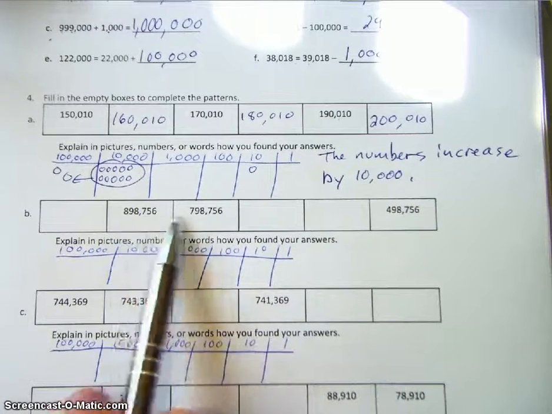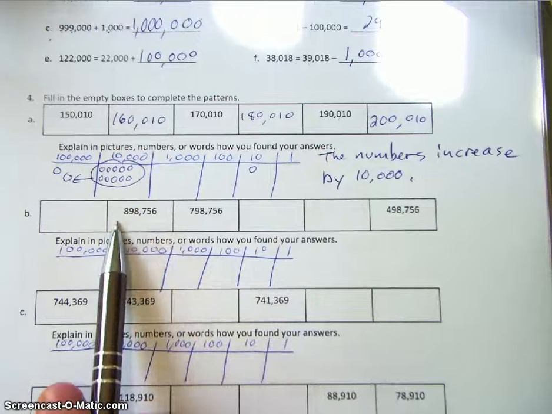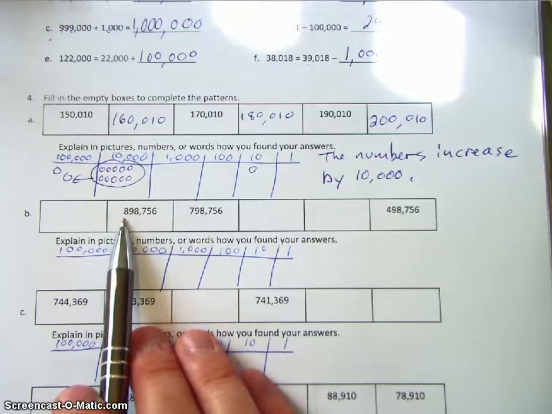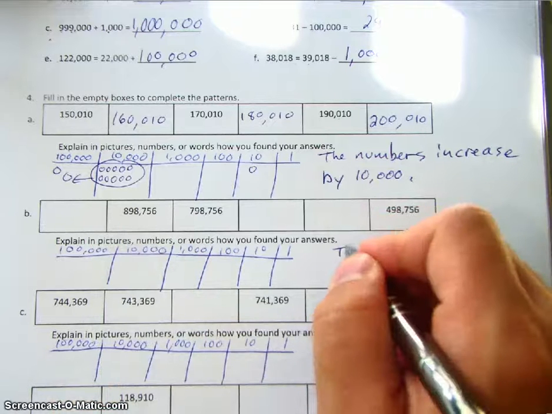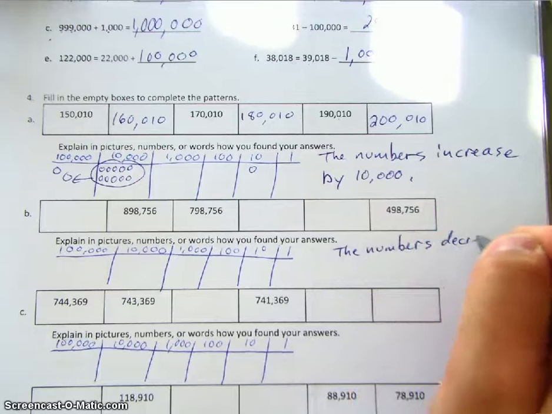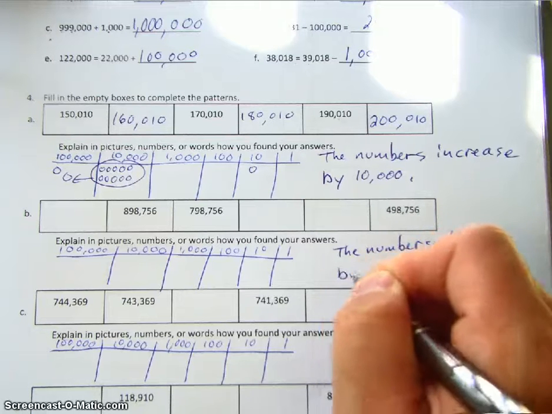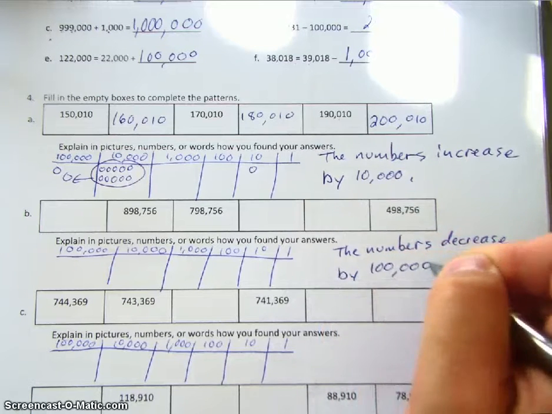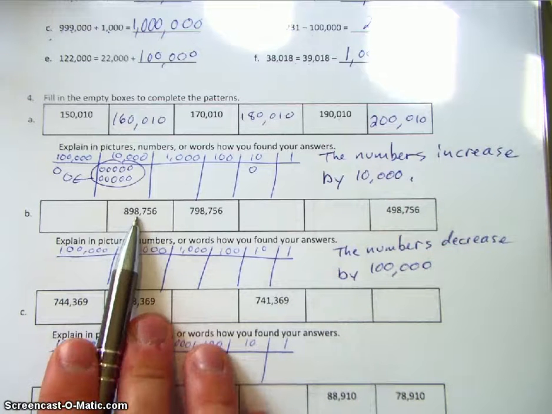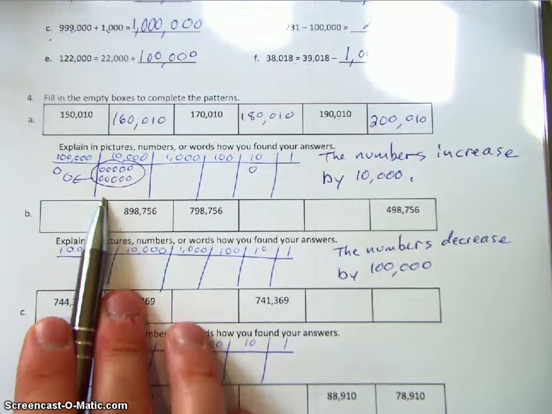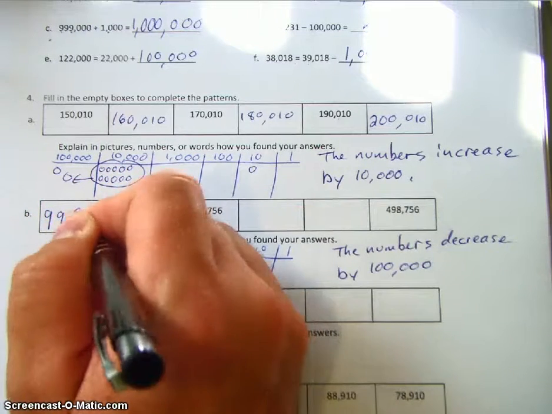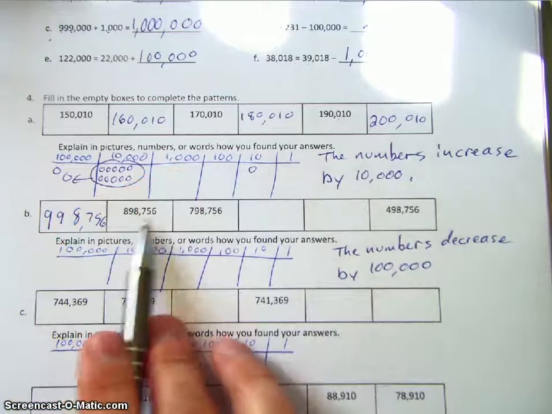Now again, looking at these two numbers right here, we can see that our numbers are going down, and we can see that the 100,000s place is what is decreasing. So in this case, the numbers decrease by 100,000. Okay, so this number has already decreased. So to fill in our missing first number, we actually have to add. So we're starting off with 998,756. Now we can go down.